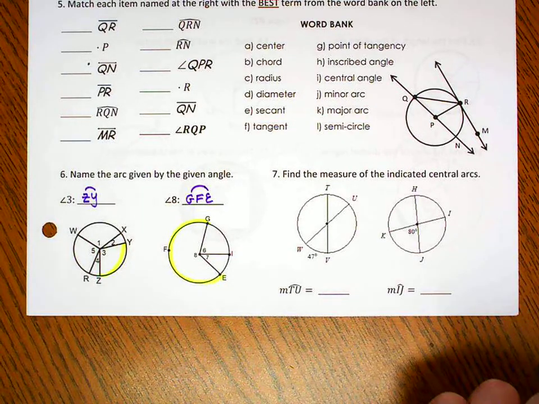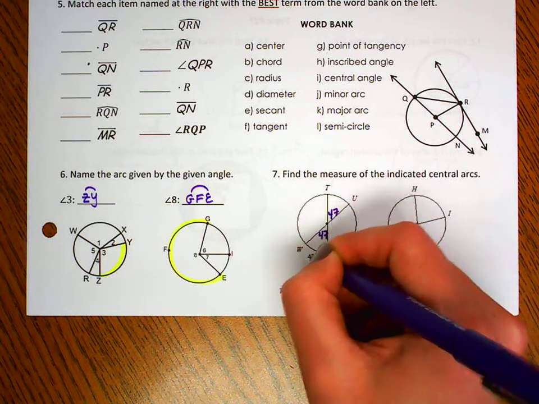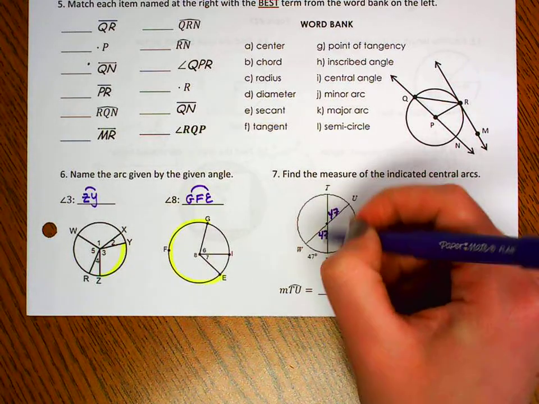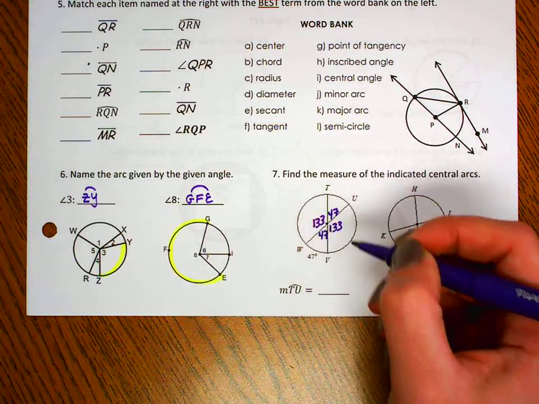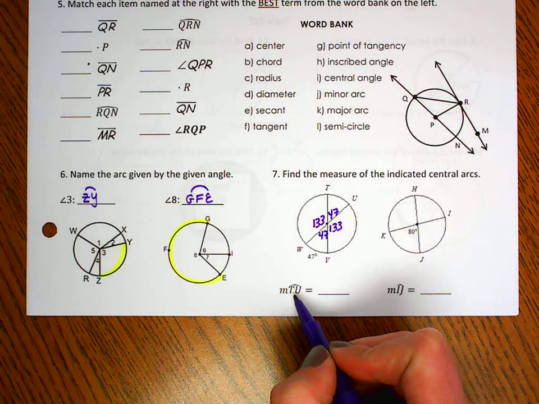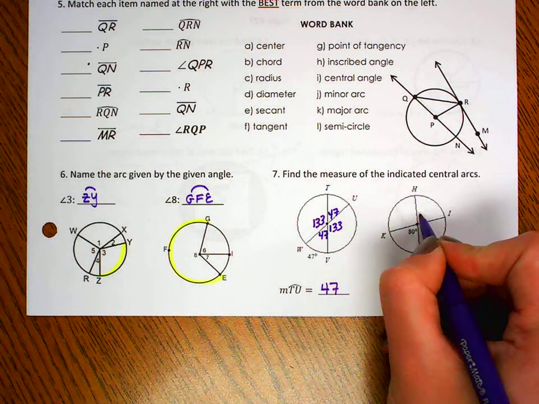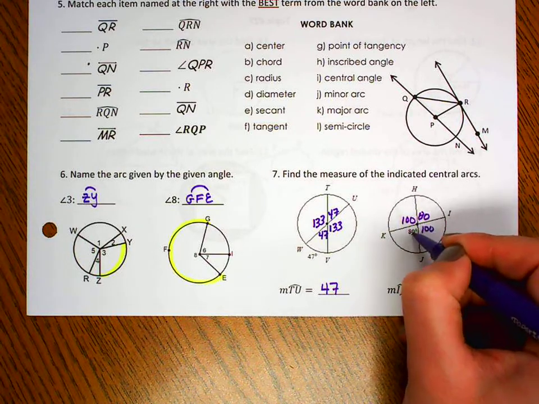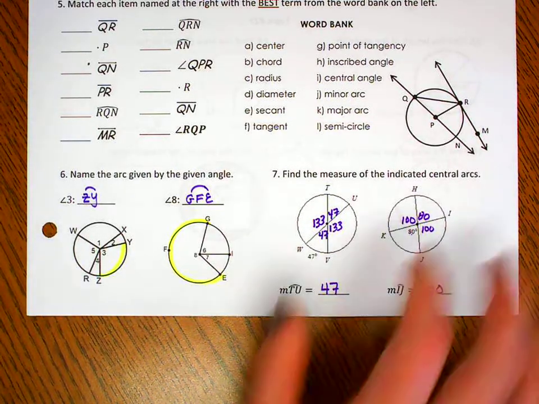Find the measure of the indicated central arc. So remember, if we have a central arc, the arc and the angle are the same. Remember, this is a diameter, or at least we know this one is for sure. So these two have to add up to 180. So that's going to leave me with 133 here, 133 here. So if I want the measure of arc TU, the measure of arc TU is going to be 47 degrees. Here we're at 80, 80, 100, 100. These are vertical angles. These have to add up to 180 if you go around. So IJ, that's going to be 100 degrees. Okay, let's go on to the next page.